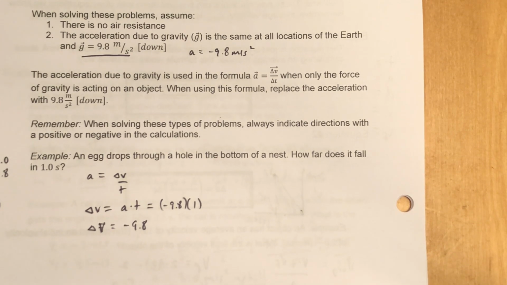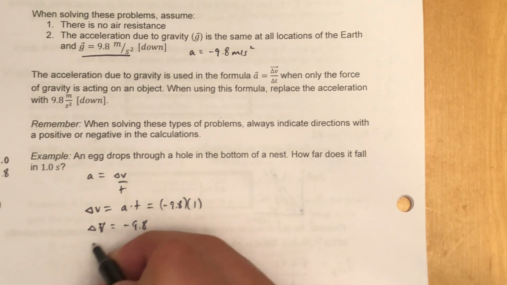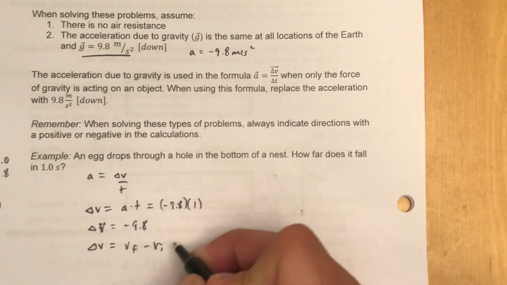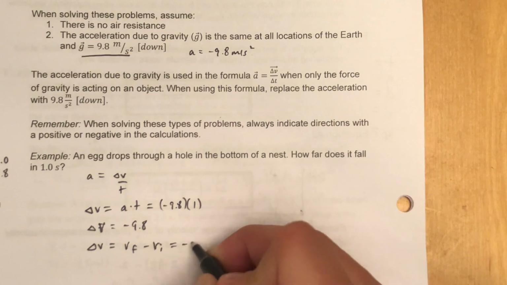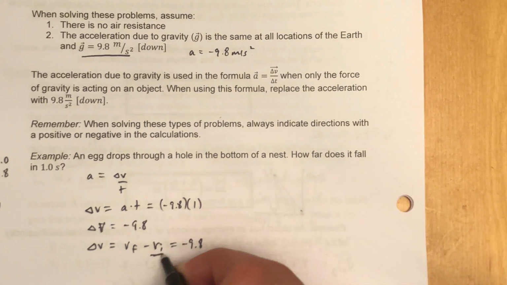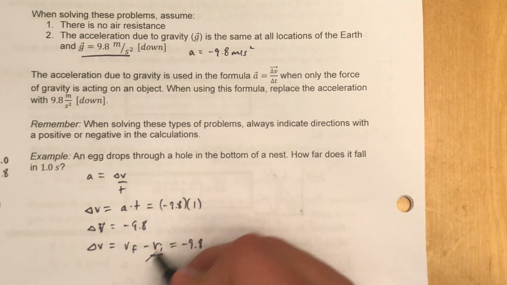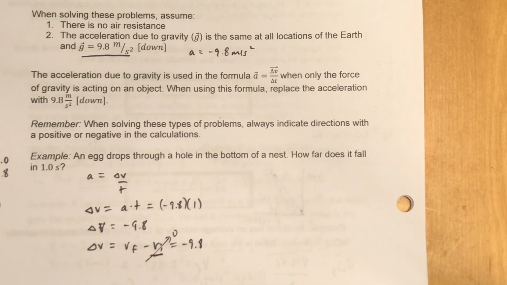And if we take a look, what is actually the change in velocity? Change in velocity, remember, is final value minus initial. And that is equal to negative 9.8. We do know what our initial is. We don't know what our final is. So our initial is 0, and so this actually cancels out. So this just becomes 0 right over there.